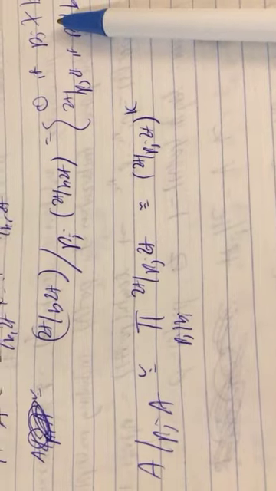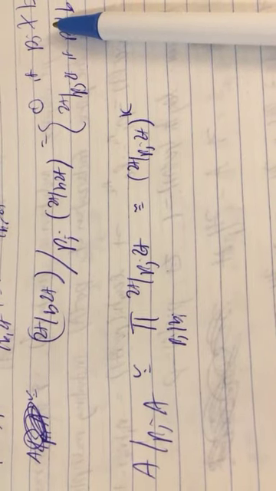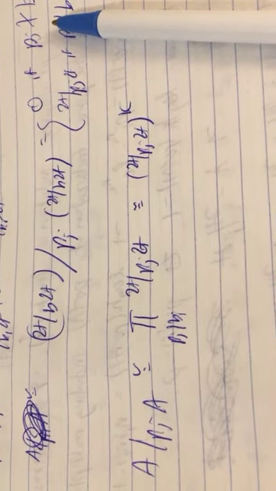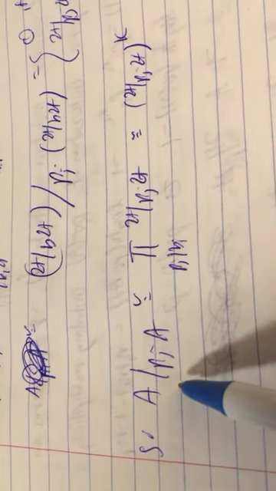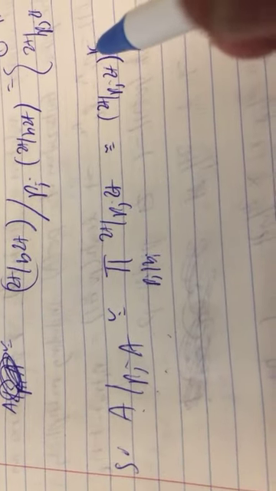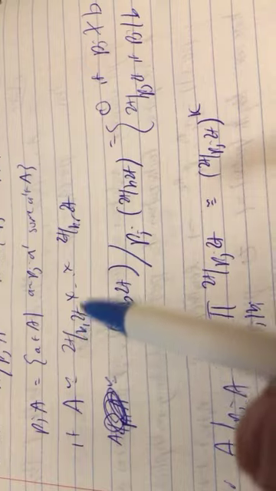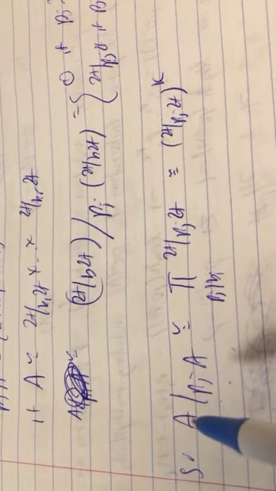And this K is determined completely by A. If A mod PJA is some group, its size is PJ to the K, so K doesn't depend on the particular decomposition of A into this product. It only depends on A itself.